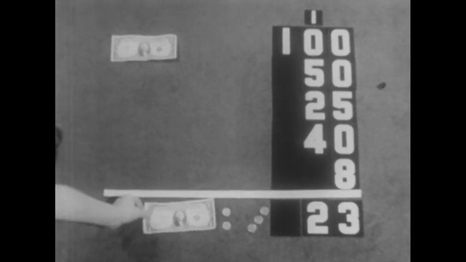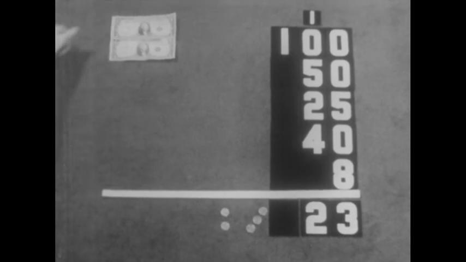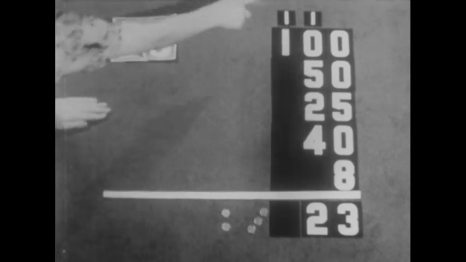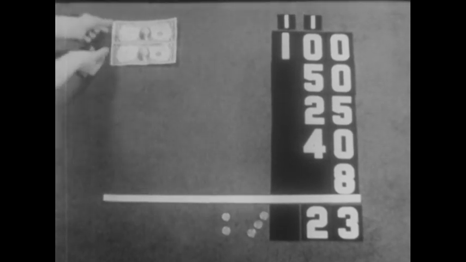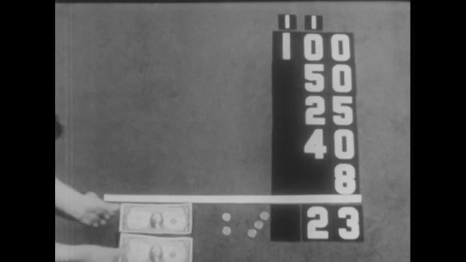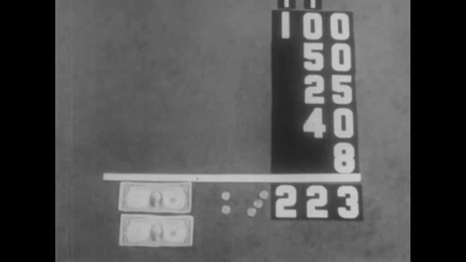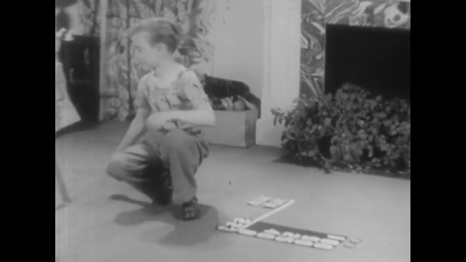Now we have 1 more dollar to add to the other dollar. And above the hundreds place, 1 more hundred to add to the other hundred. 100 and 100. $1 and 1 more dollar, $2. So we'll put 2 in the hundreds place. And that's the way to add. That's the way Billy adds.